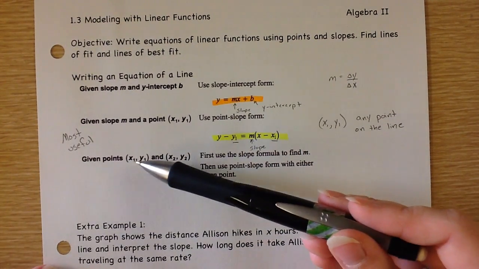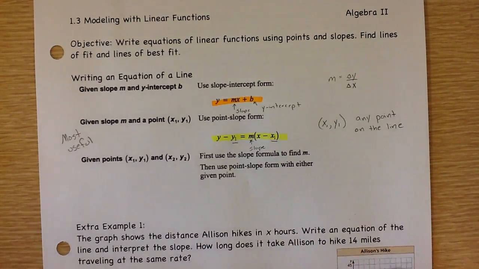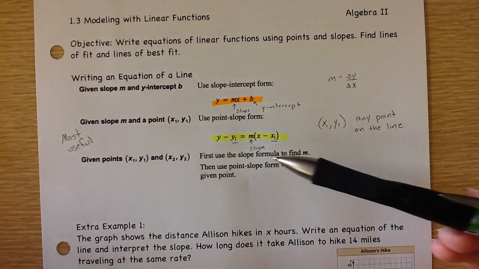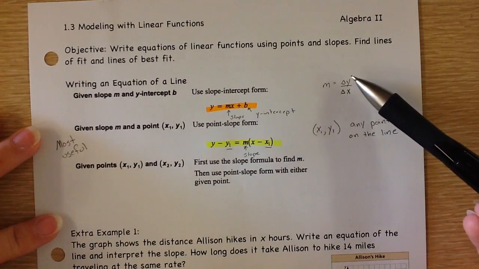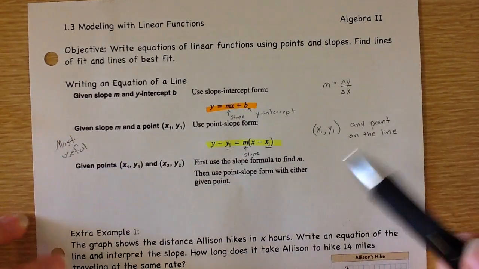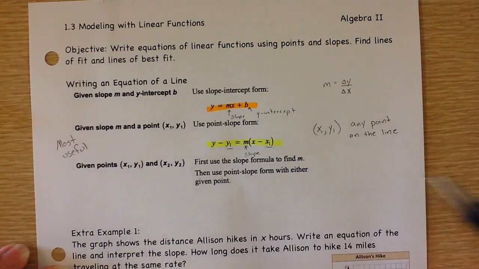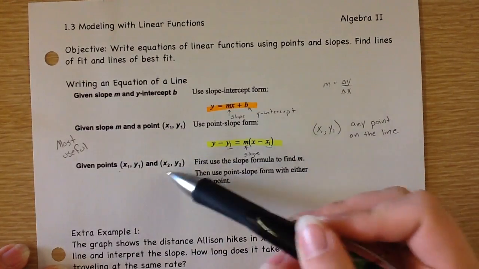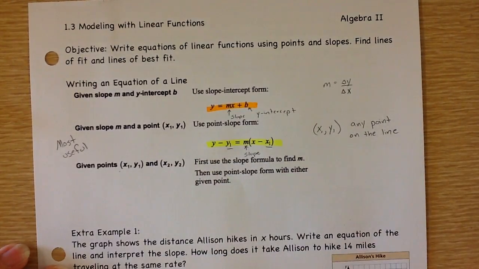So this way, if you're just given 2 points on the line, either from the graph or from a table, first you find the slope by, again, taking change in y over change in x. And then you use the point slope form. You put one of those points, and it doesn't matter which point you use, you put that into your point slope form to find your equation.